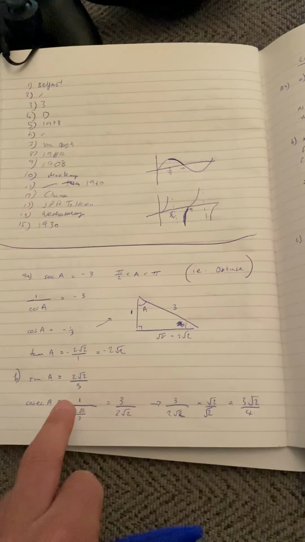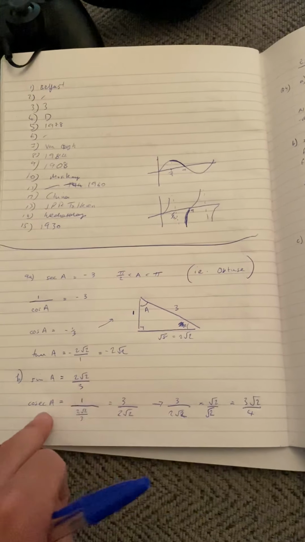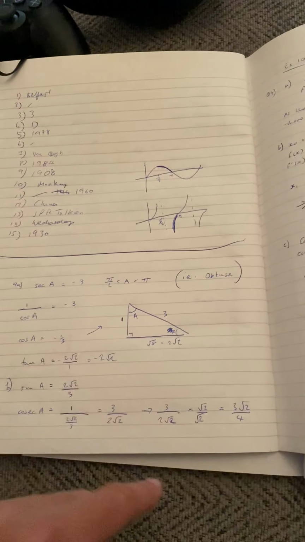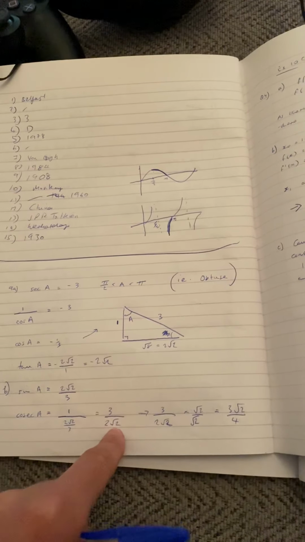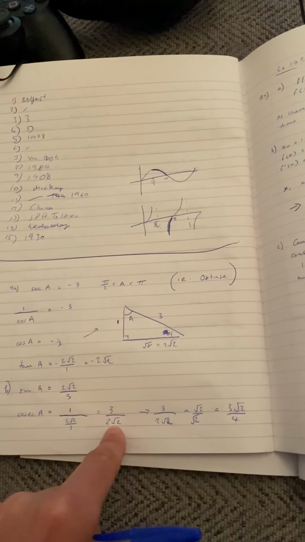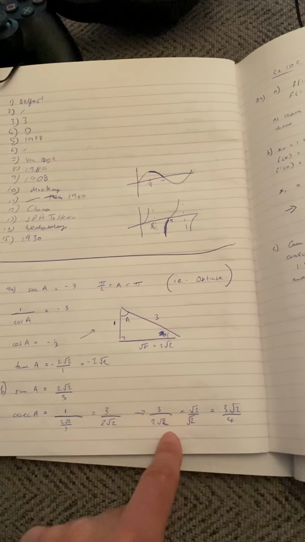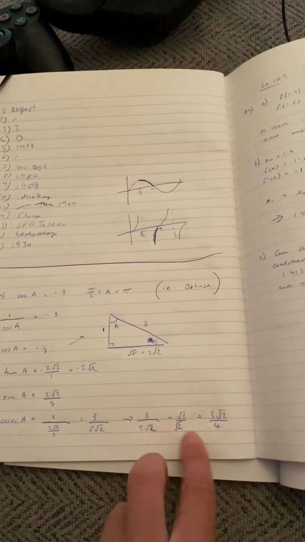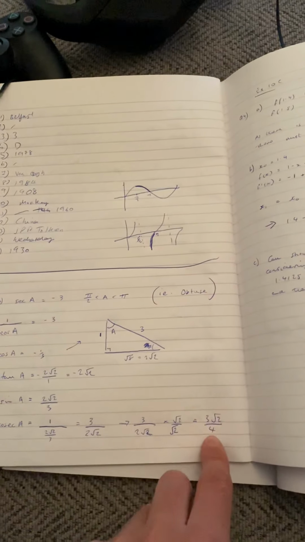So if sine a is 2√2 over 3, cosec a is 1 over that. You flip the denominator and the numerator, and so you get 3 over 2√2, but that's not what we need it to be, so it's tied in with a surds question, really. You need to show that if we rationalise the denominator, it simplifies to what we need it to.